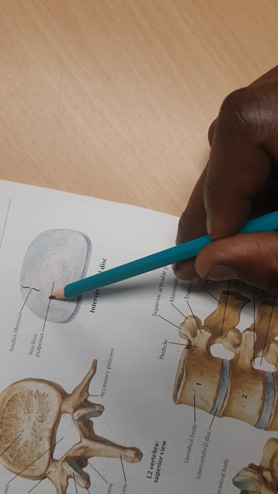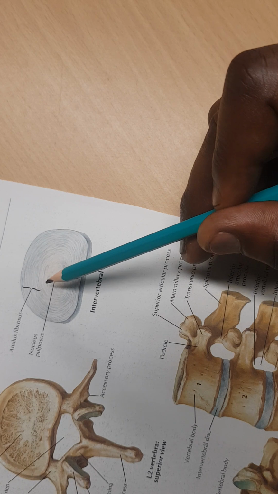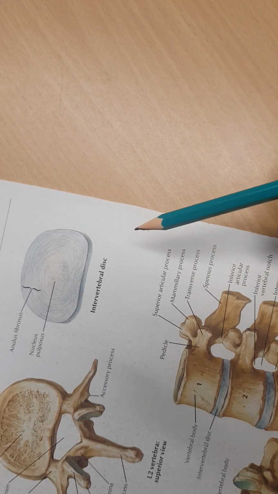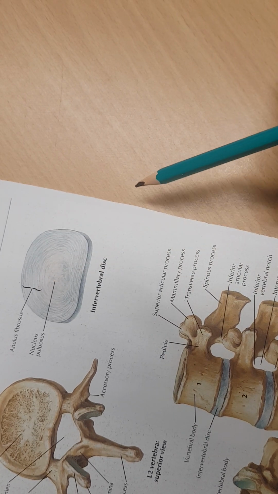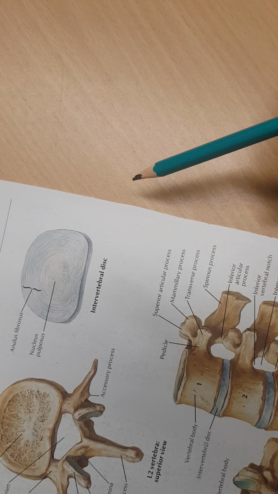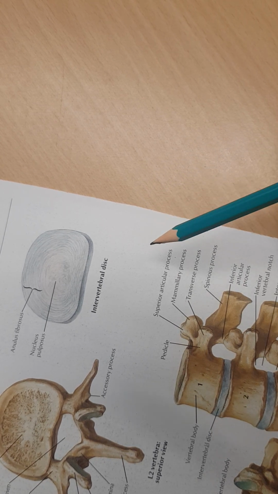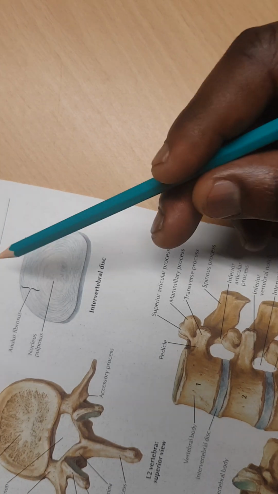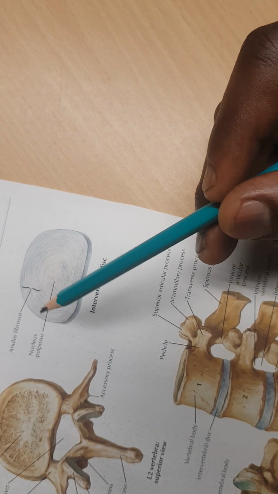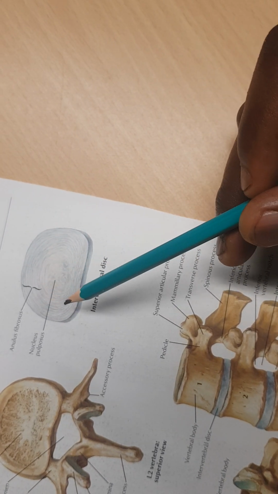Those belt-like structures are called lamellae of the annulus fibrosus. Right. Let's first analyze the nucleus pulposus thoroughly.